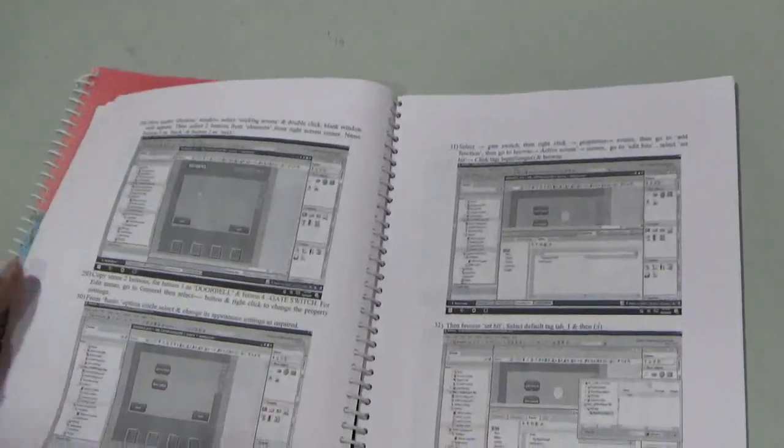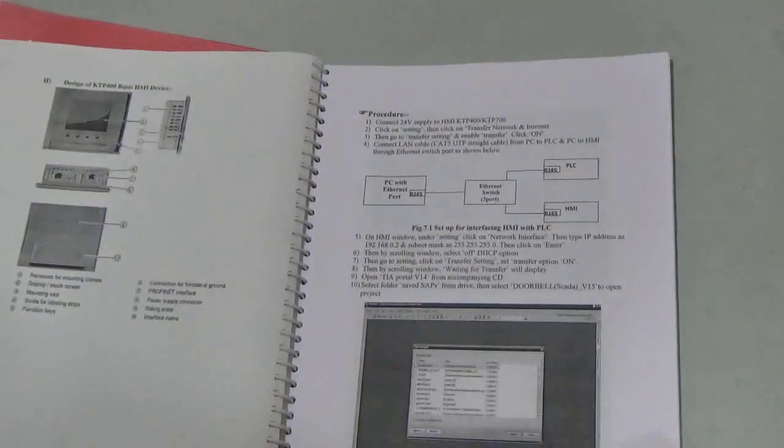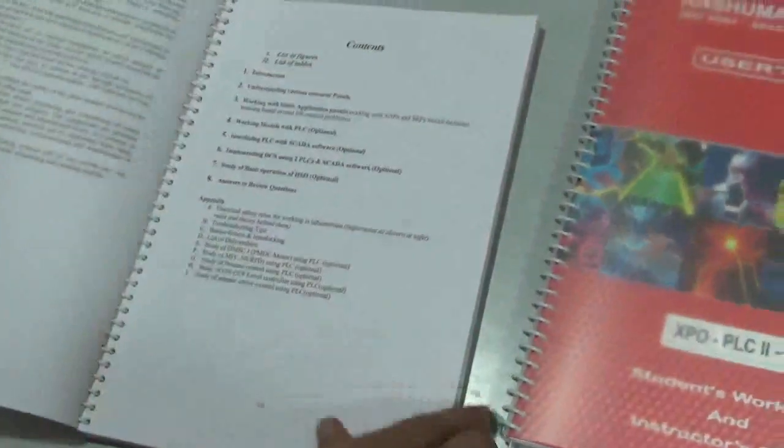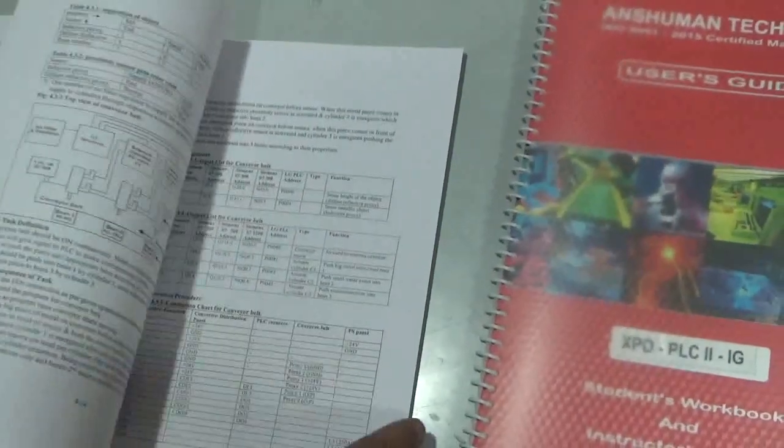There is a software procedure. It means how you can download the software and how you can create your own ladder program. This is given in the IG, and this is the student workbook. Here the experimental application and the actual experiment are given.